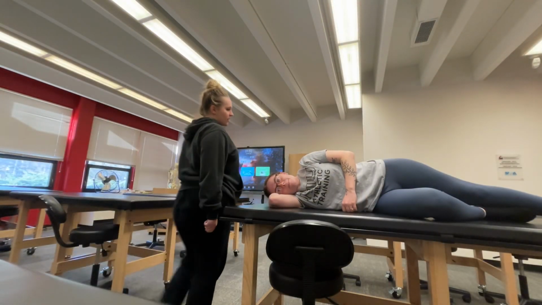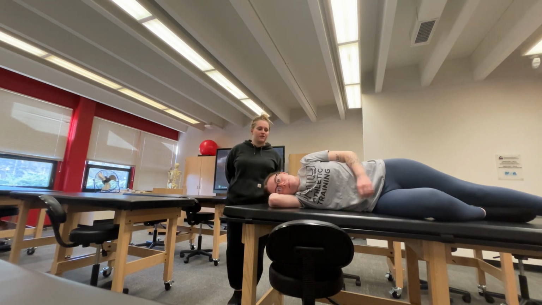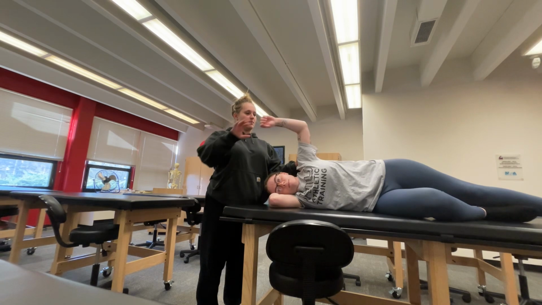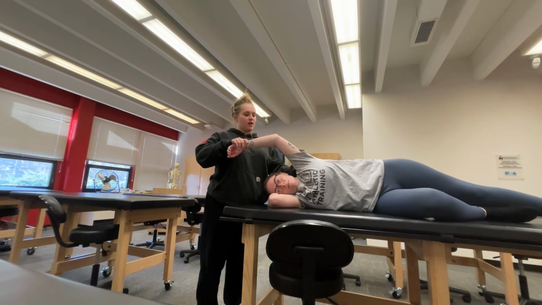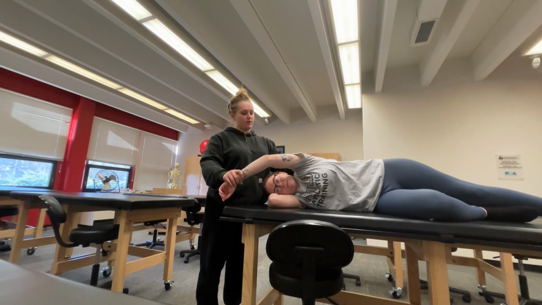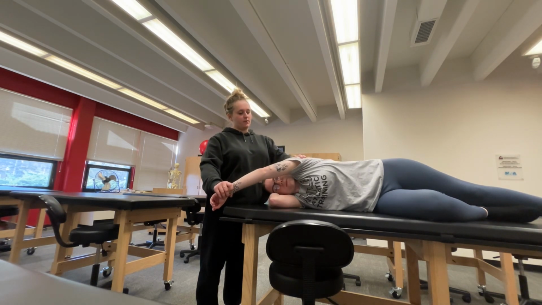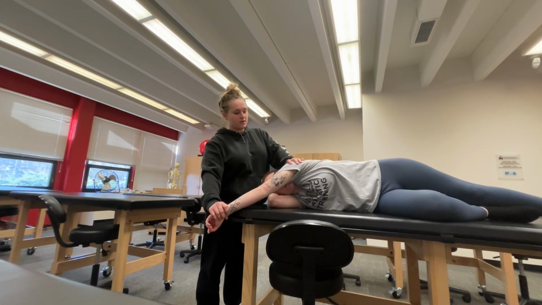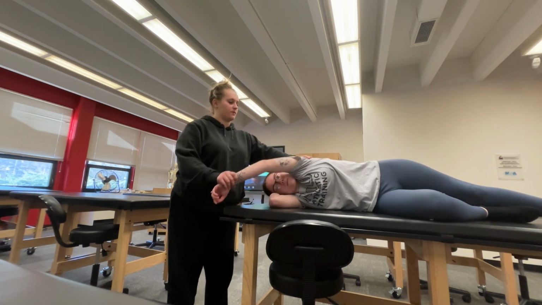All right, for this stretch, have them lie on their side, and then they're going to put their arm above their head, and you're going to protract the scapula forward, and then push down on the joint with the arm. And you can see it's pulling the stretch through here. Okay.